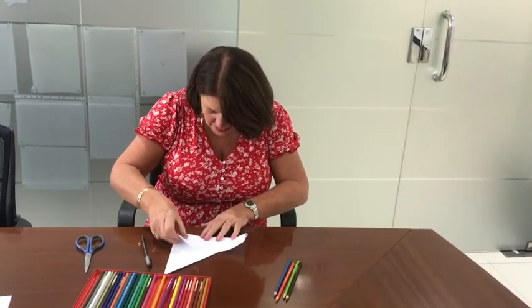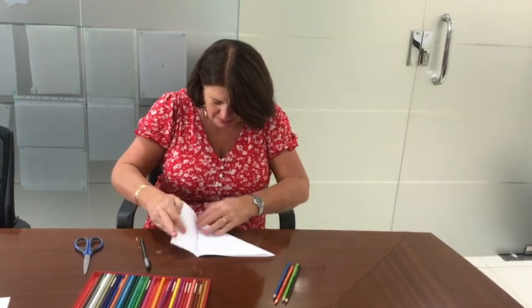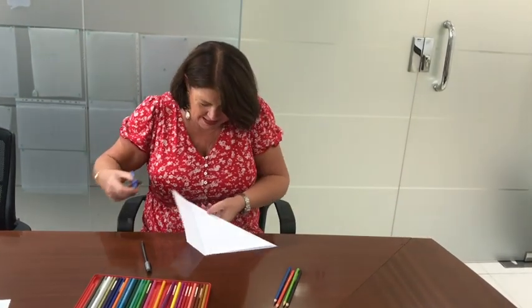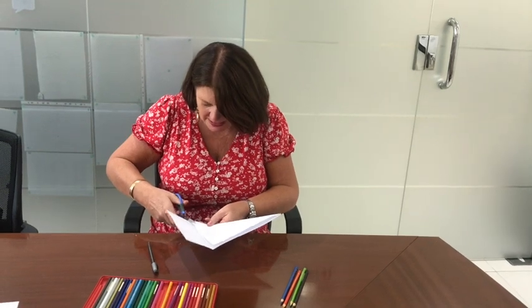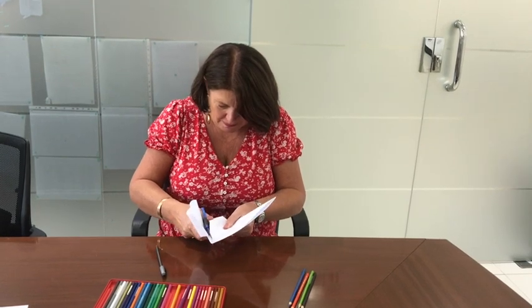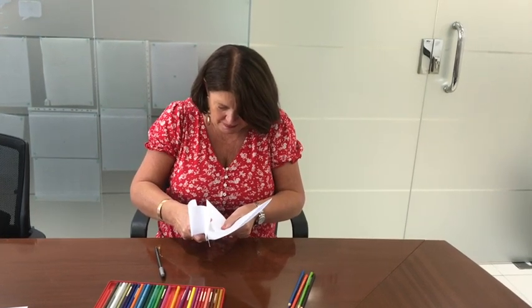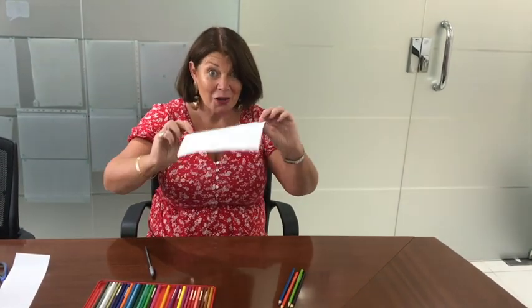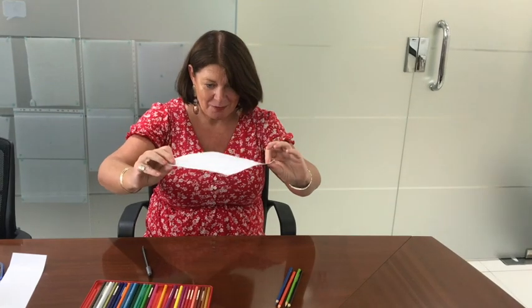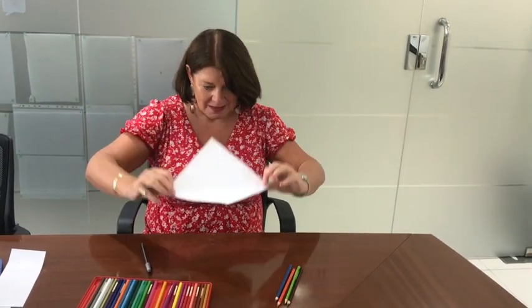If you then fold up the little rectangle bit to make a crease, and then very carefully snip down, you've cut off the spare bit, and here, perfect square, all 4 sides exactly the same length. Okay, so here's my piece of paper, it's a square.